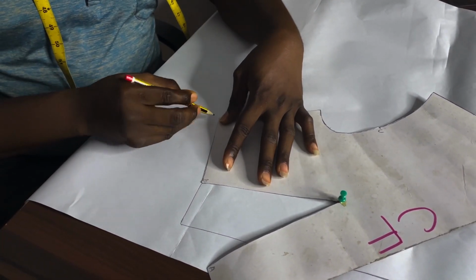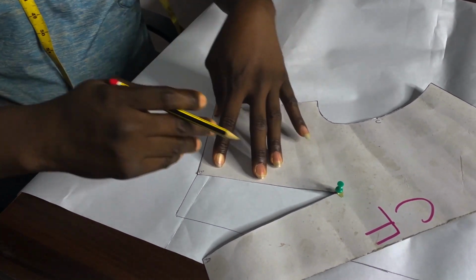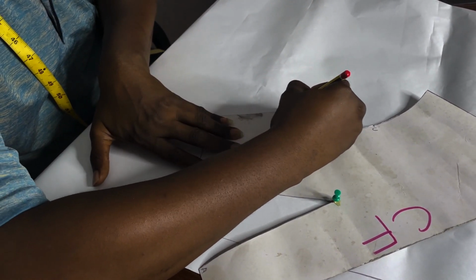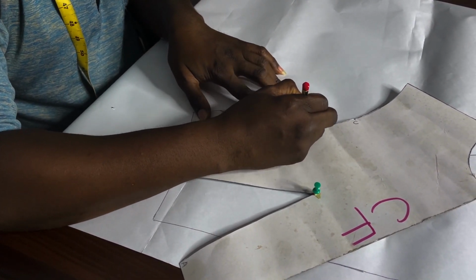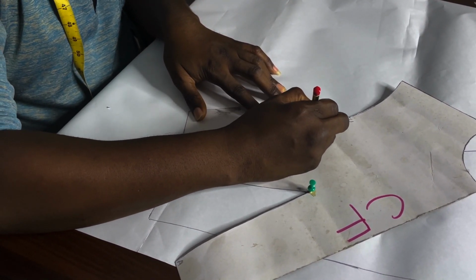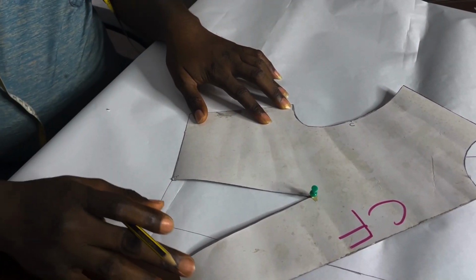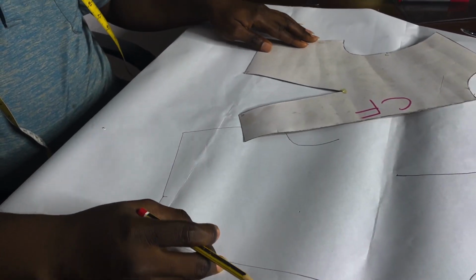Okay, so I'll trace the remaining part of the pattern, stopping at C also. So I just remove my pattern.